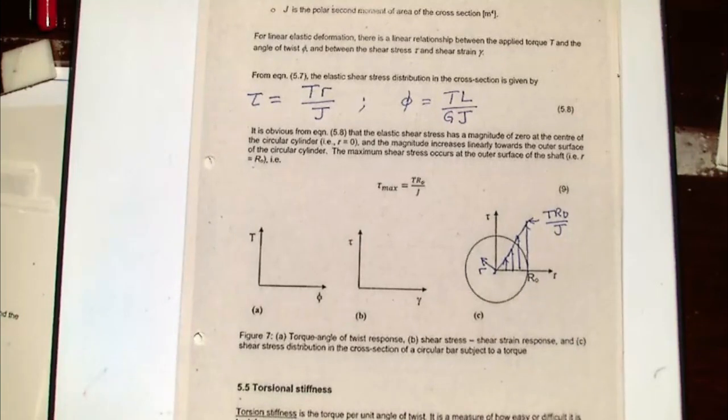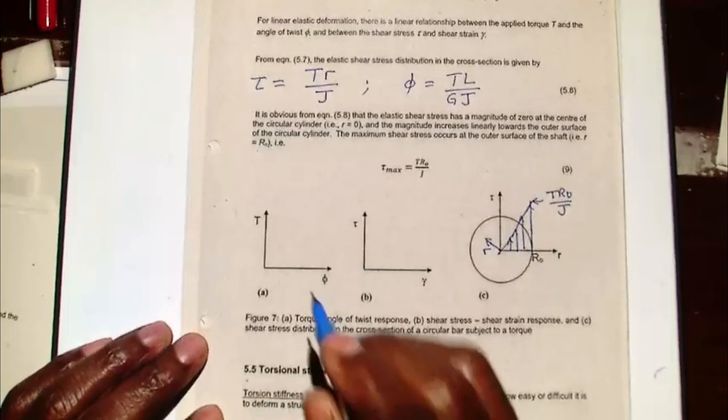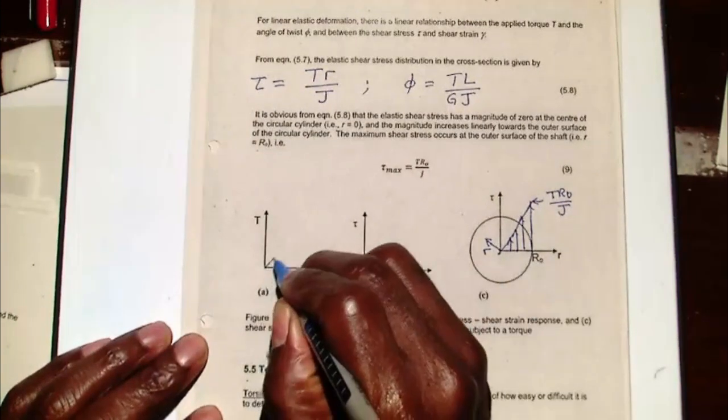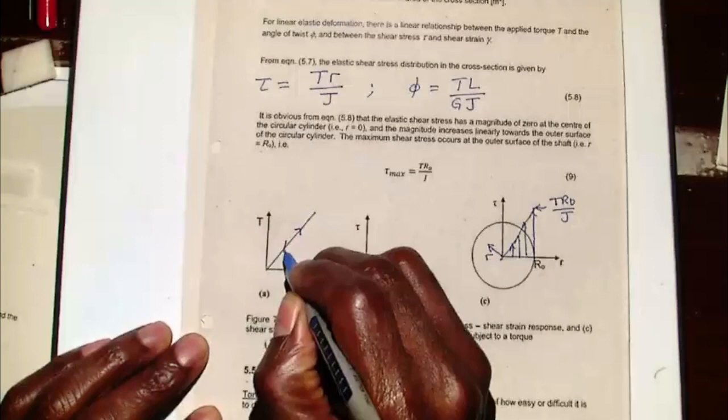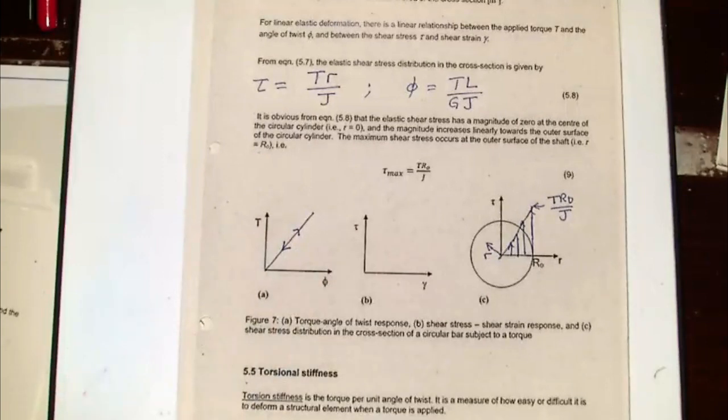And because we are looking at small deformation, linear elastic, the relationship between torque and angle of twist is usually linear, like that. If you take off the load, it goes back to where it was before. So if I twist like that, I can see that it has deformed. If I take off the load, it just goes back there, because there is no non-linear plastic deformation.